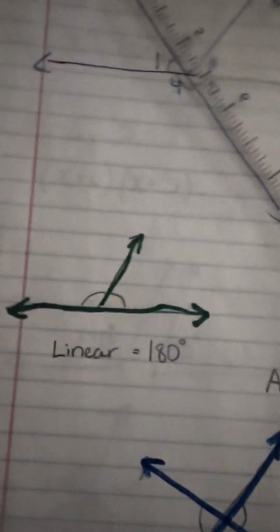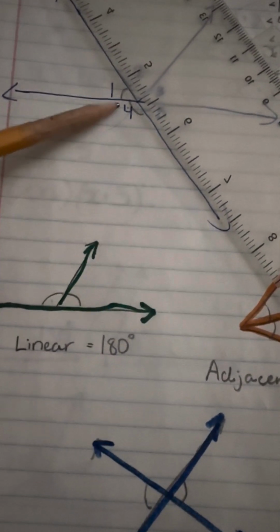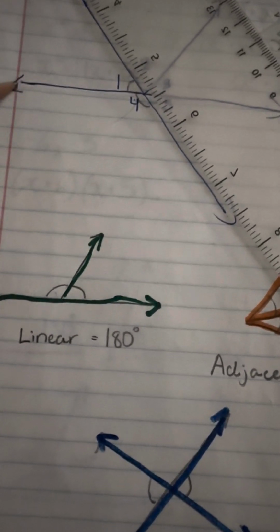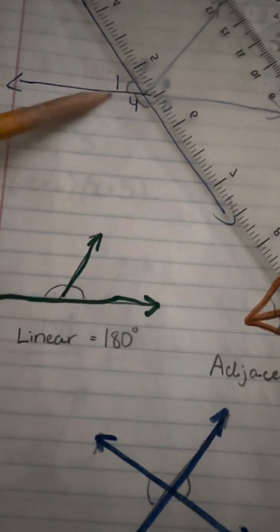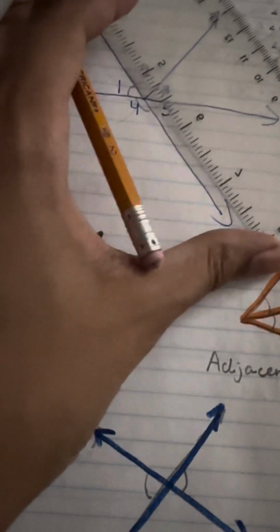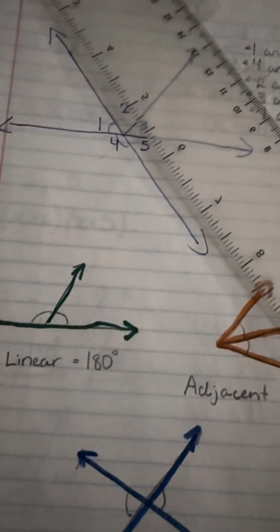And another important thing to consider as well is that angle 1 and angle 4 are separated by a common side. So a half line right through the middle. So because of that, angles 1 and 4 are linear.